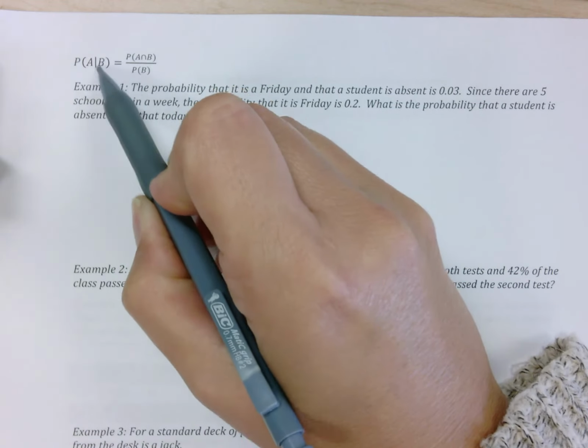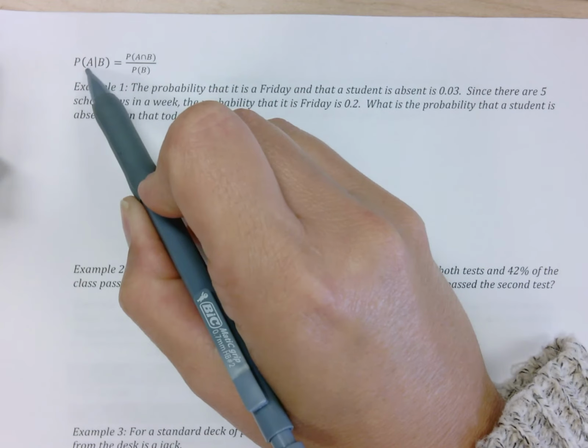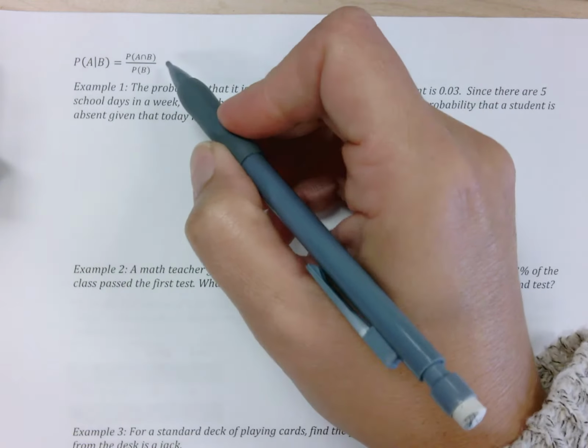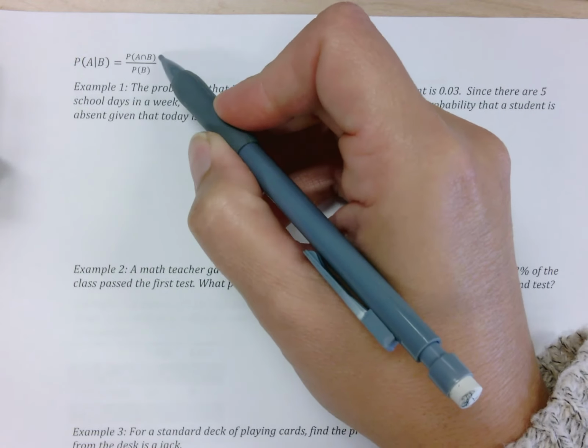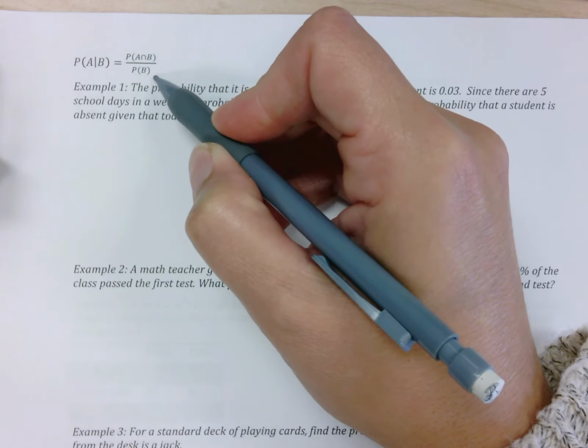So B has to happen first, and then we'll calculate the probability of A happening based on the fact that B has already happened. And we do that using this formula right here, the probability of A and B divided by the probability of B.